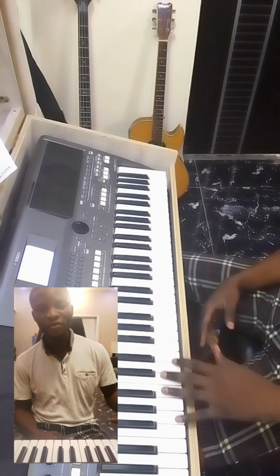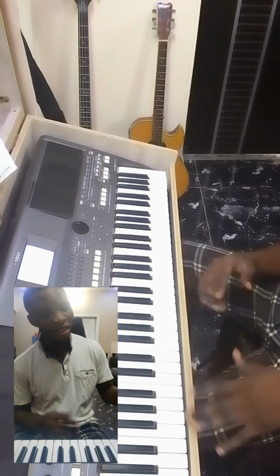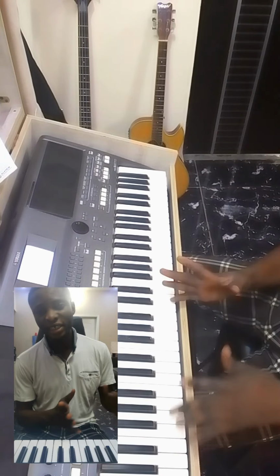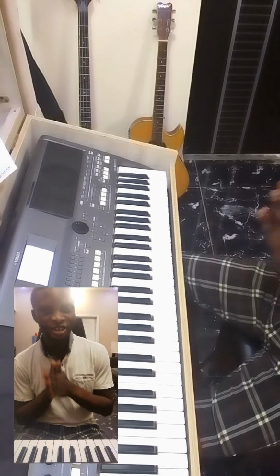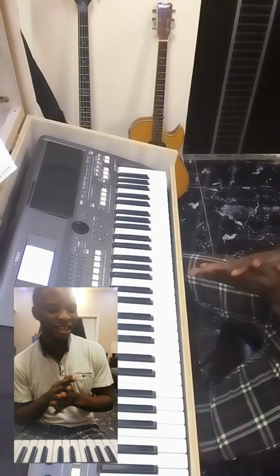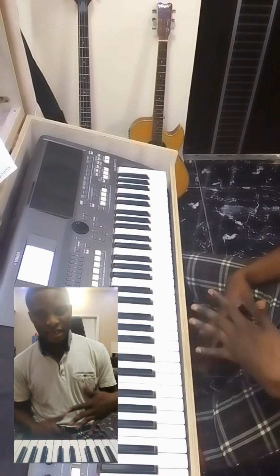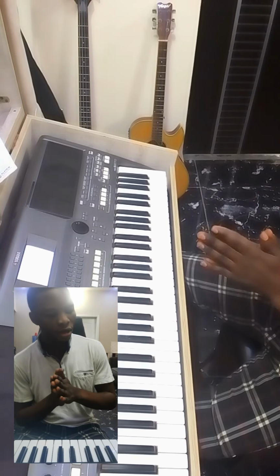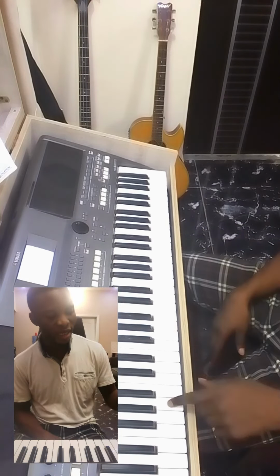So what makes up the remaining 5? The remaining 5 that make up the 12 keys are the black keys on top. The black keys are the flats and the sharps. Let's say you are playing any of the white keys.